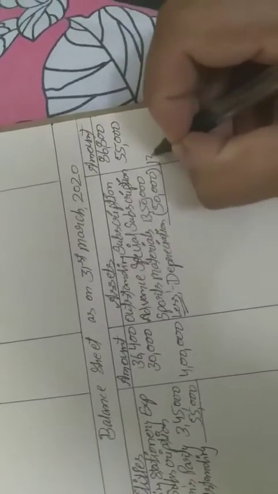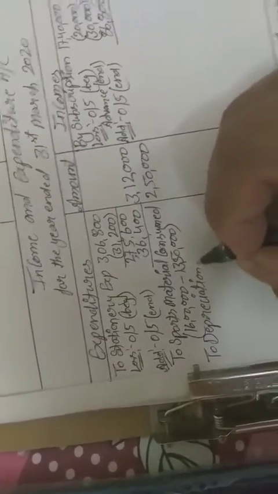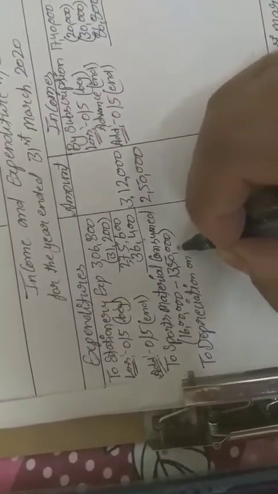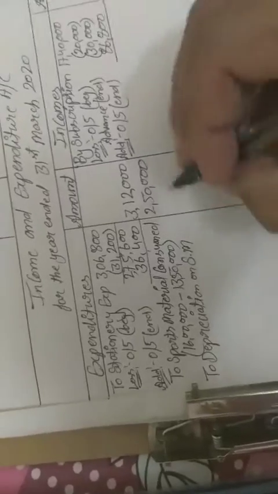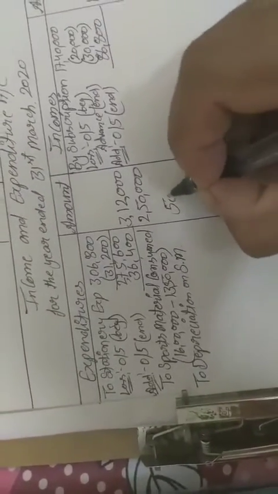If we subtract this, the final balance will be 13 lakh. Okay, and this depreciation will show on the expenditure side also. To depreciation on sports material 50,000.